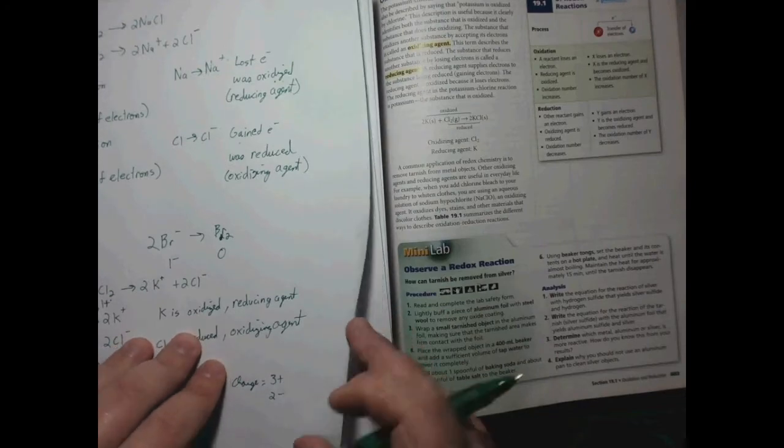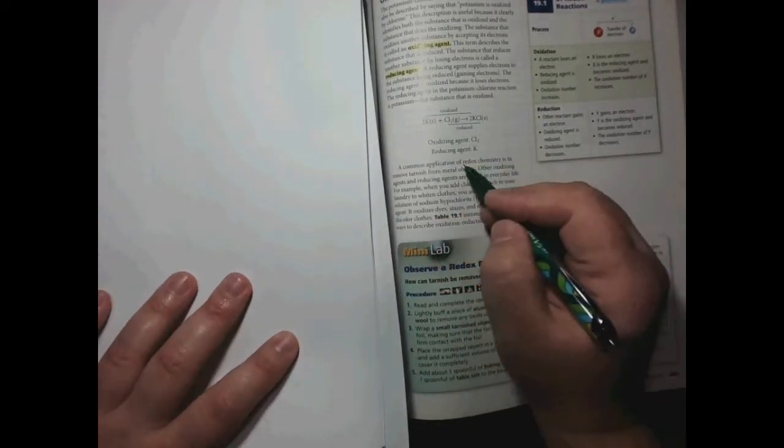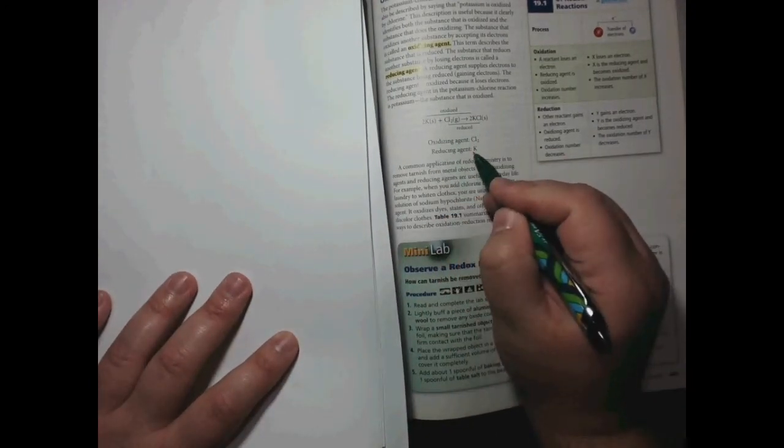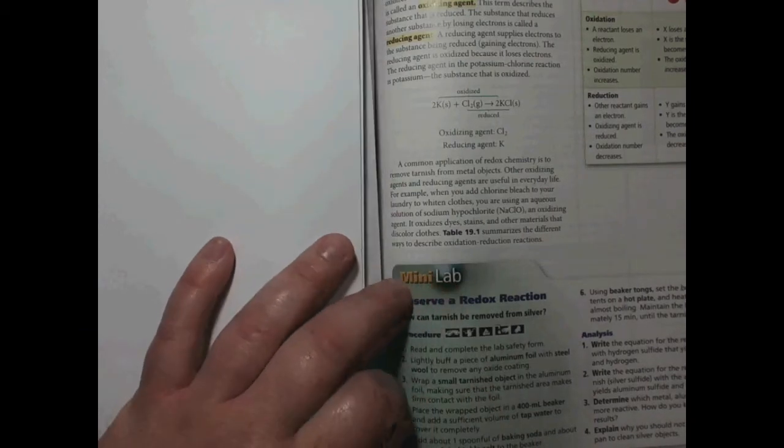Oxidizing and reducing agents. Again, what we've been talking about. If it was oxidized, it is the reducing agent. So K was oxidized, so it is the reducing agent. Chlorine was reduced, so it is the oxidizing agent. Again, it's the opposite.